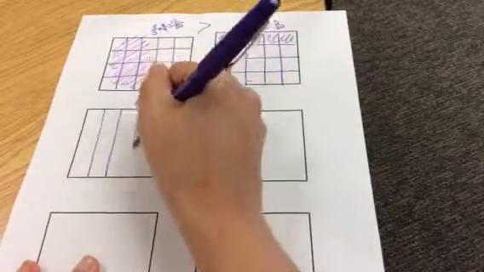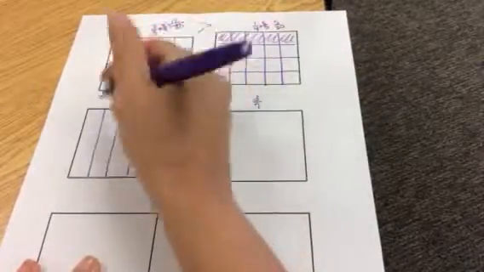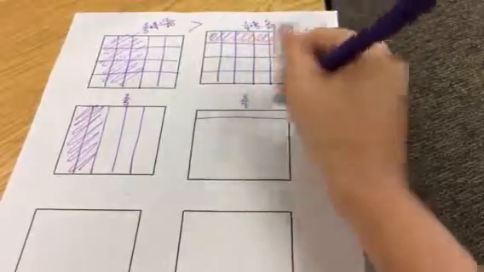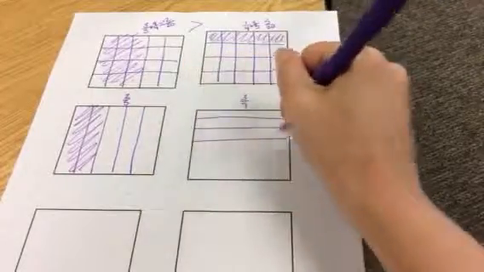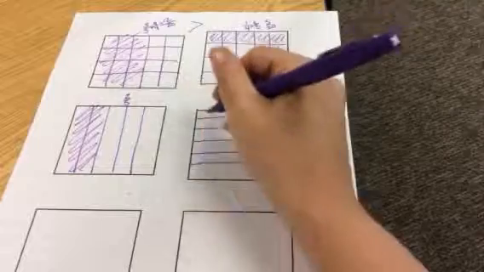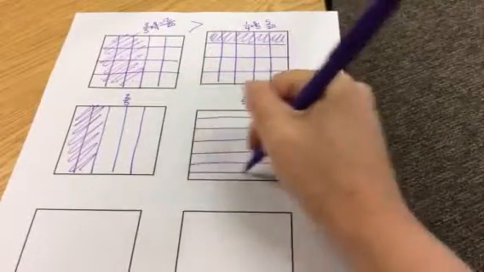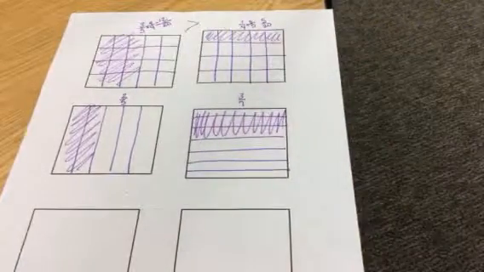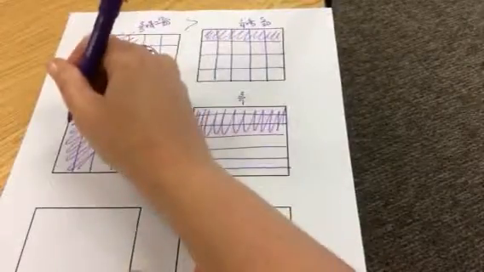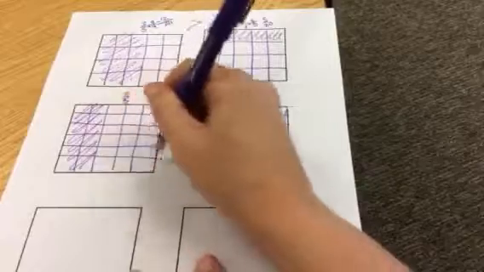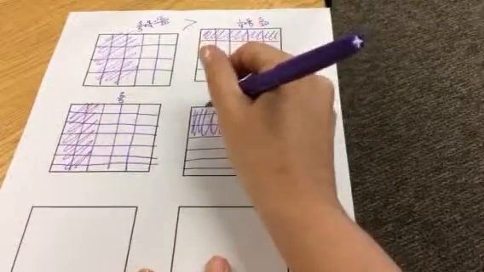1, 2, 3, 4, 5. I'm going to shade in 2 of them. 1, 2, 3, 4, 5, 6, and 7. And I'm going to shade in 3 of them. Now I'm going to put them both on the same one because that'll make it easier for me to compare them.